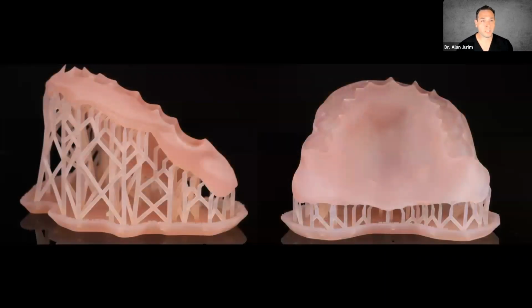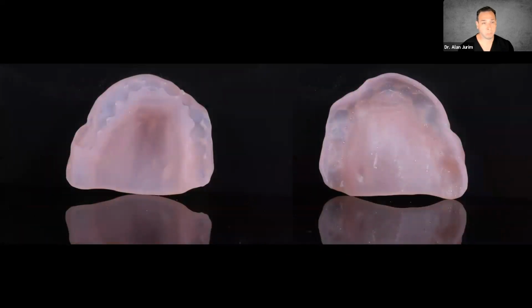So here's what the denture bases look like when they're printed. Those are the supports. We print them on an angle. The time to print here is a couple hours. It's not too bad. And we go ahead and we have our printed denture base.